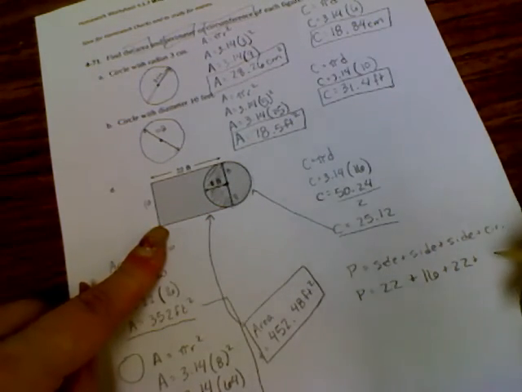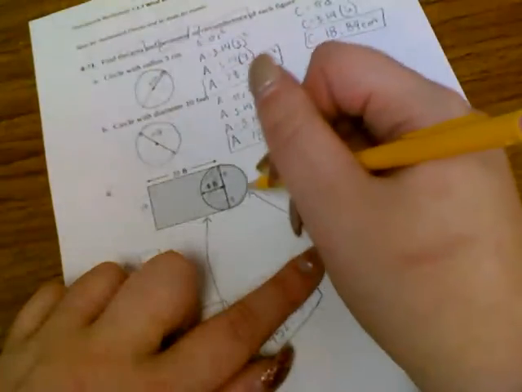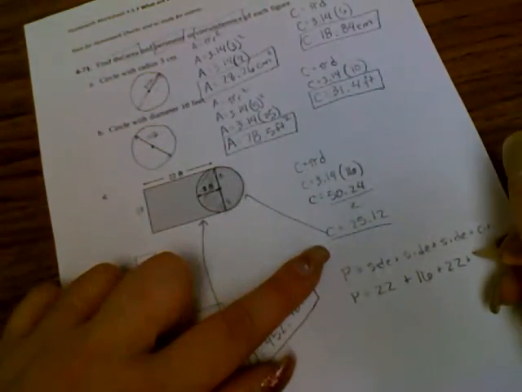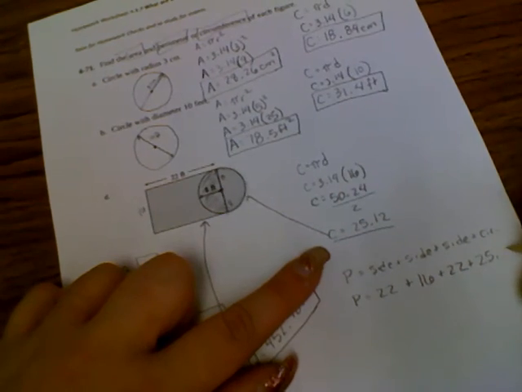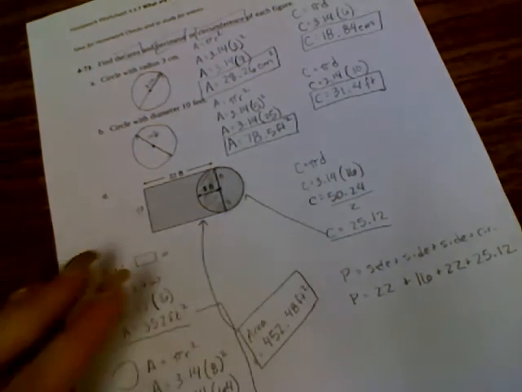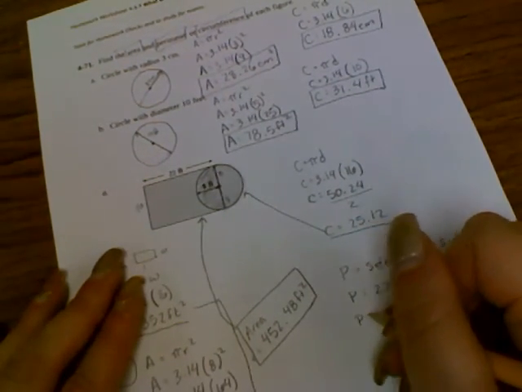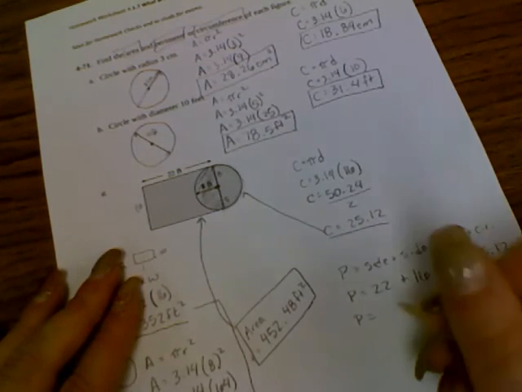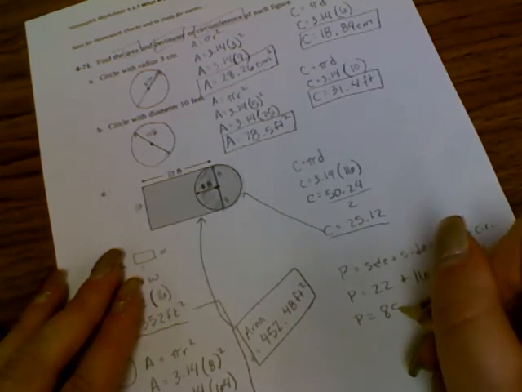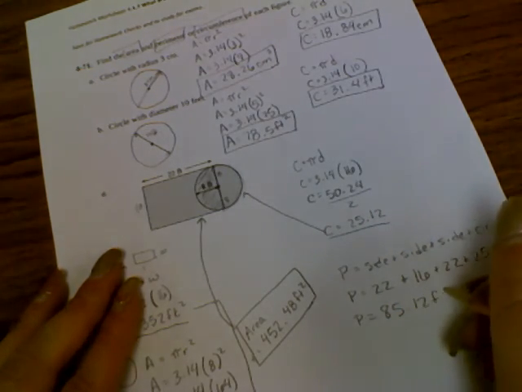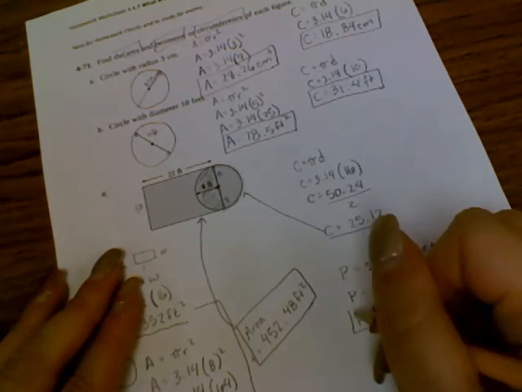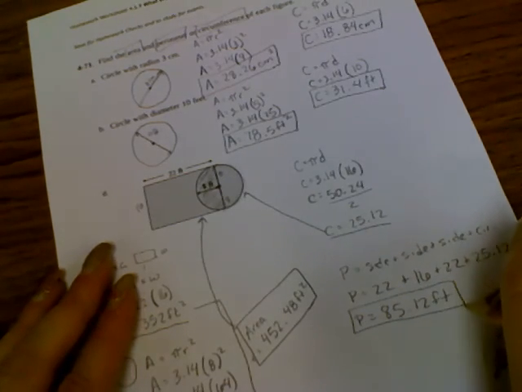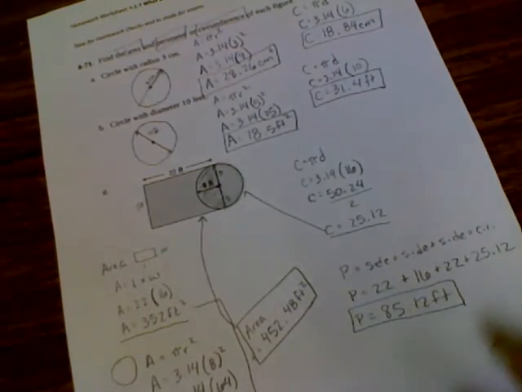And now the circumference, I already figured out what this distance was around the circle, plus 25.12. Then I can just punch this in my calculator, and when I add those all up, I should get 85.12 feet. Remember, perimeter is not in square feet, it's just labeled in the unit. So that is my perimeter.